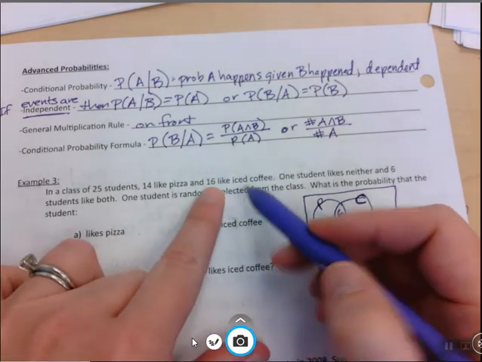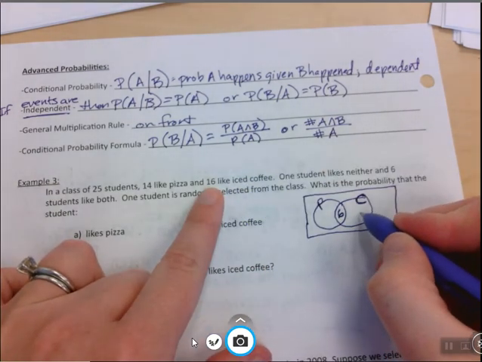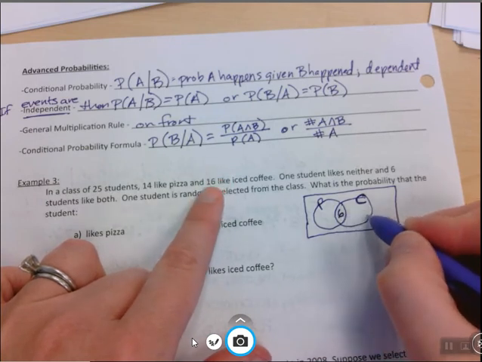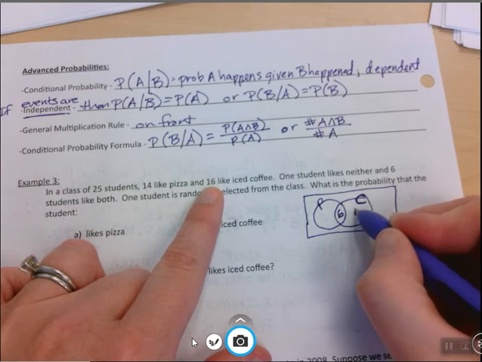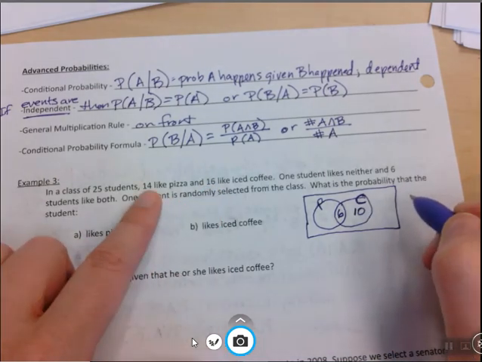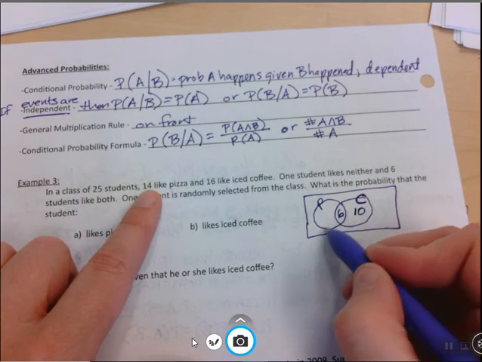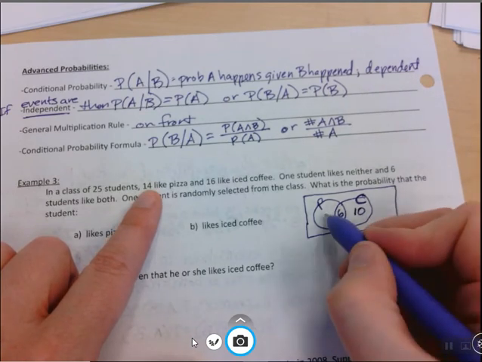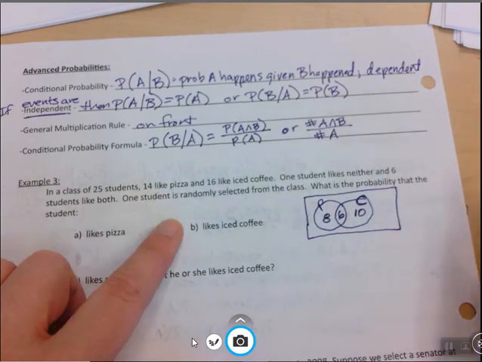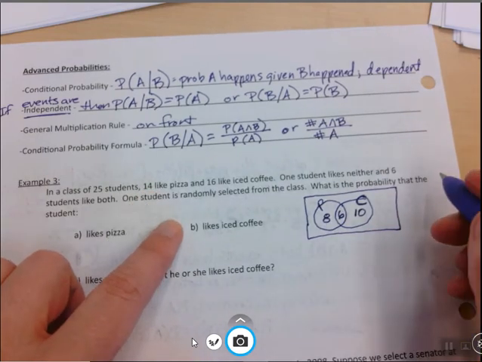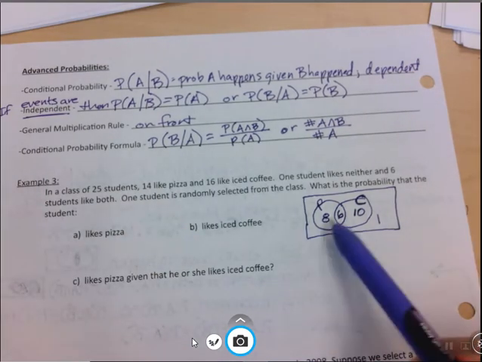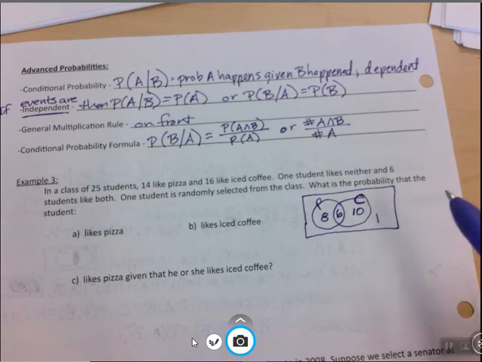If 16 like iced coffee altogether, I already have 6 here, so how many do I put in here? 10. 14 like pizza, I already have 6 here, so how many go here? 8. And then it says one student likes neither, so now let's see if this adds up. So I have 14, 24, 25, so it works.